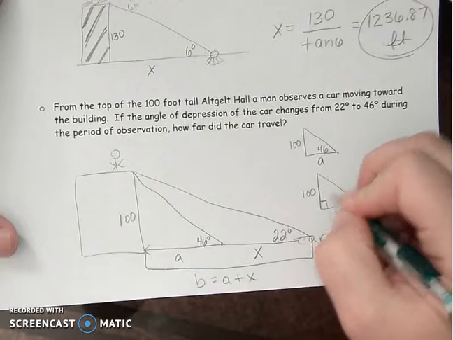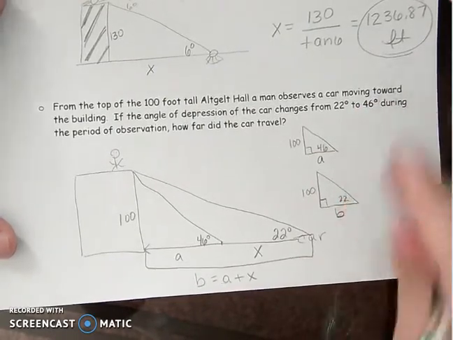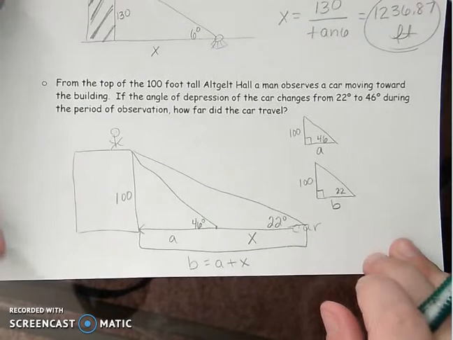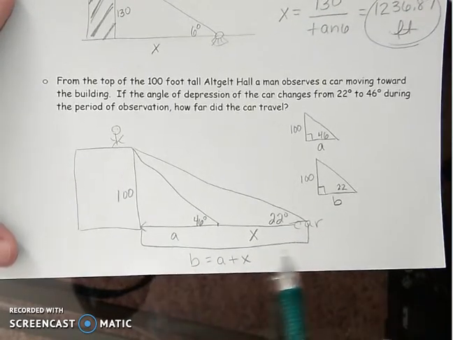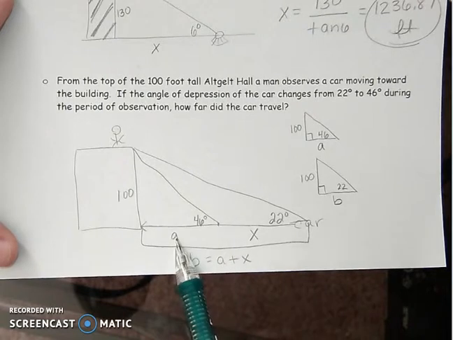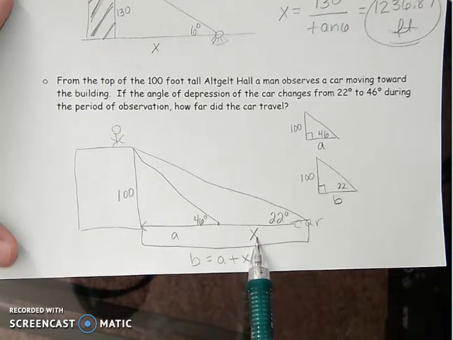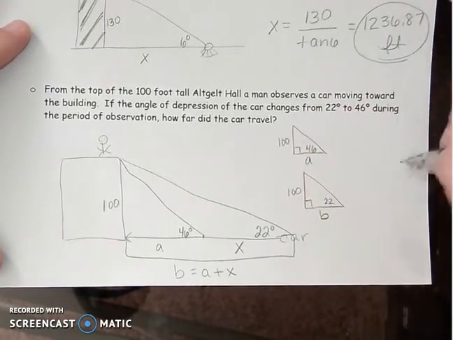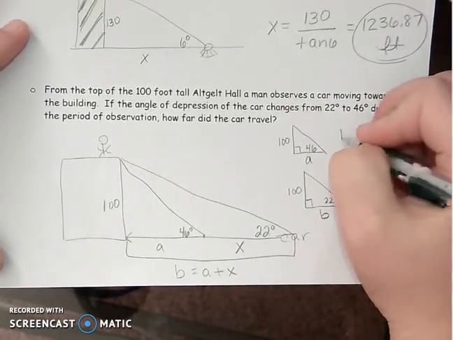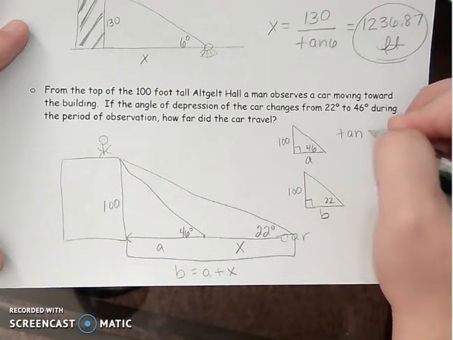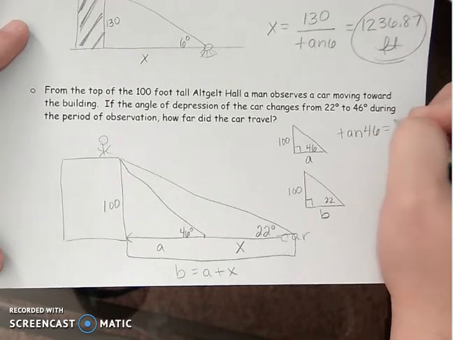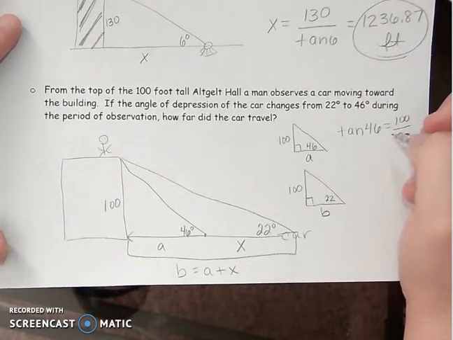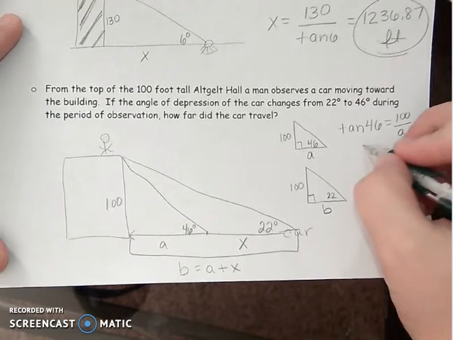So what I can do is find the side lengths of these triangles individually and then use them to find X. Because if this whole side is these two put together, then to find X, all I need to do is subtract those two. Like in previous examples, tangent is a trig function I would use. So the tangent of 46 is 100 over A. In this case, that would make A 96.57.